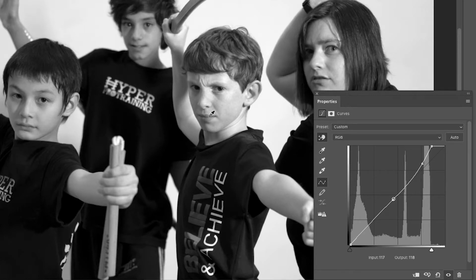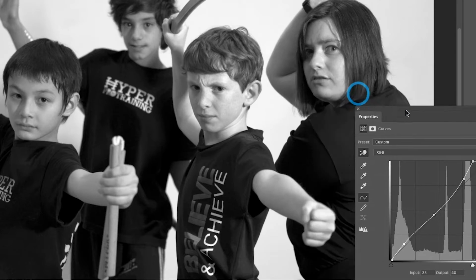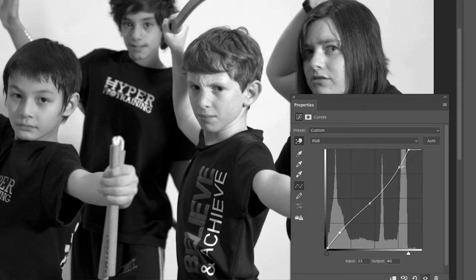I'm going to come to a darker area. Let's try, say, just this bit of the t-shirt where you can see a little bit of detail, but not too much. It's still very dark. And you can see where I'm about to place my point on my curve. I'm going to click and drag up slightly like this. Just a little bit. And you can see when I did that, I suddenly started raising some of the detail in the shadow areas. And so far I've got 1, 2, 3, 4, 5 points that make up this curve.